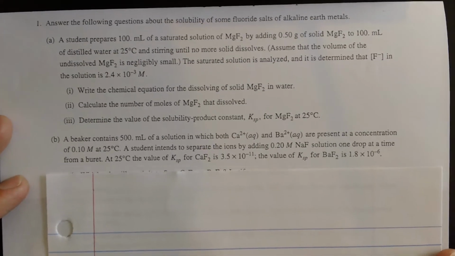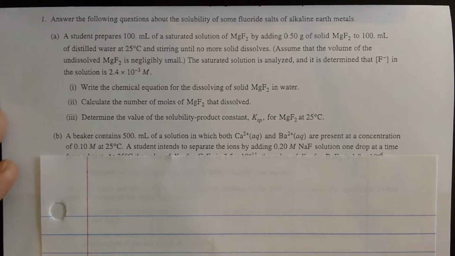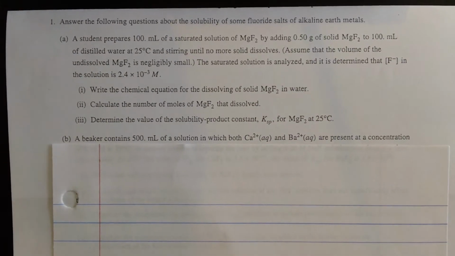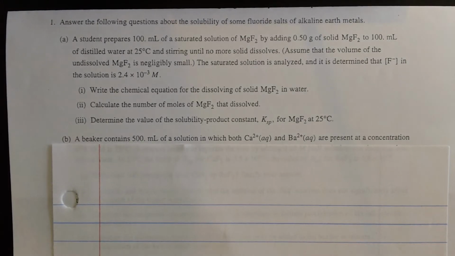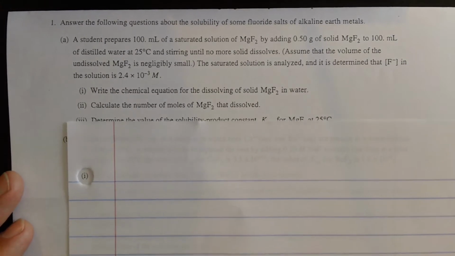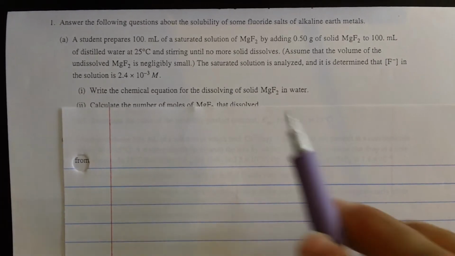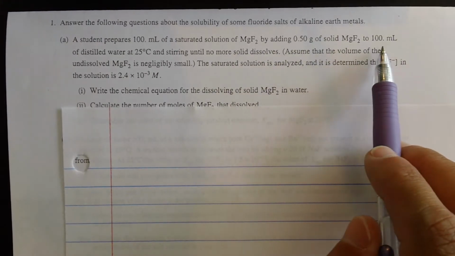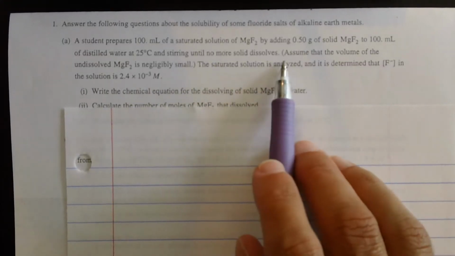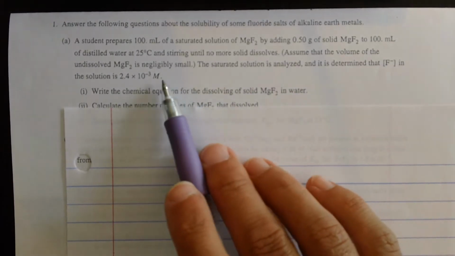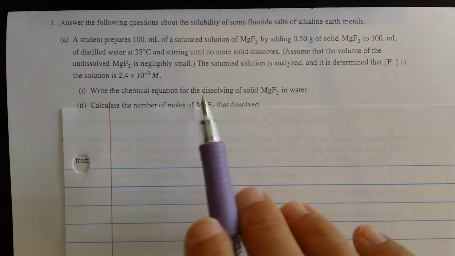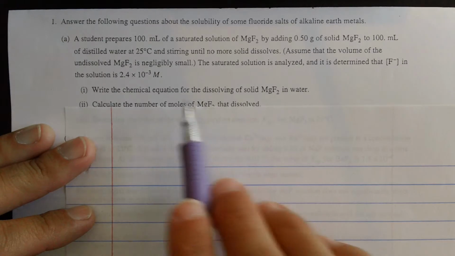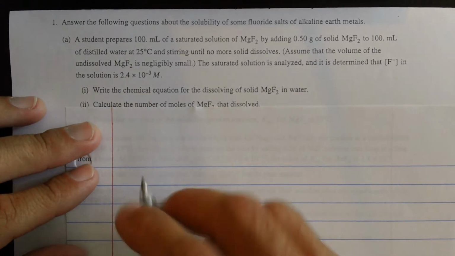There's a lot of work-out stuff and not a lot of me writing explanation stuff, so I like when it's easy to tell whether the answers are right or wrong. So anyway, here we go. It says answer the following questions about solubility of some fluoride salts of alkaline earth metals. And so 1A says a student prepares 100 milliliters of a saturated solution of magnesium fluoride by adding 0.5 grams of magnesium fluoride to 100 mLs and stirring until no more solid dissolves. Assume the volume of the magnesium fluoride doesn't do anything. It determines that the concentration of fluoride in the solution when it dissolves is 2.4 times 10 to the negative third molarity. That'll be important.